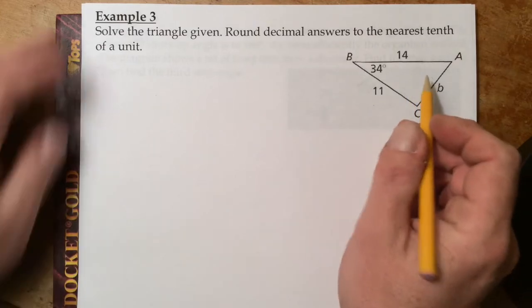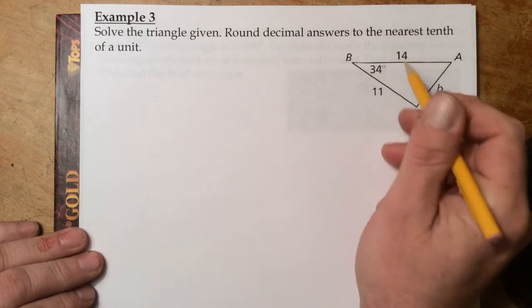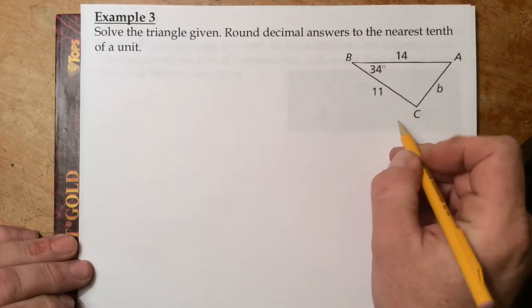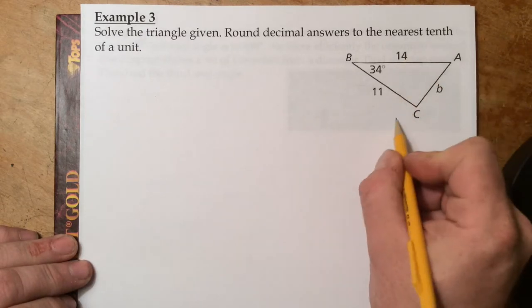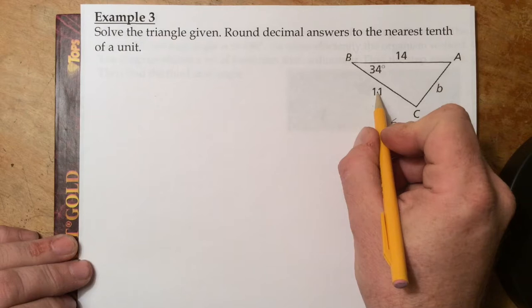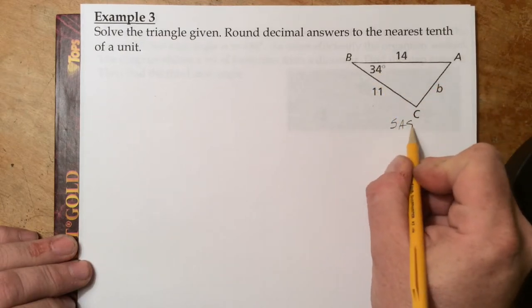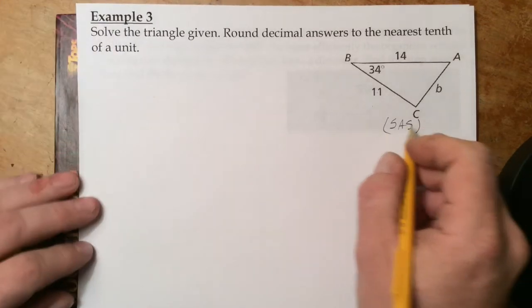Here we have triangle ABC. We're given 2 of the 3 sides and 1 angle. The pattern here is we have a side, and we have another side, but we have an angle in between, so it's side, angle, side. That's our pattern. So we try the law of sines first.